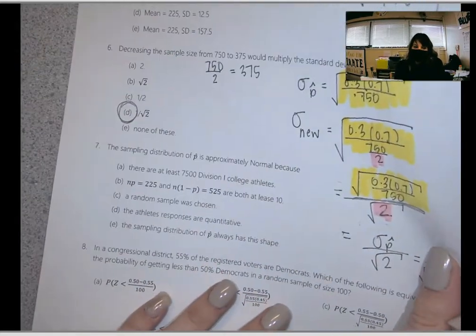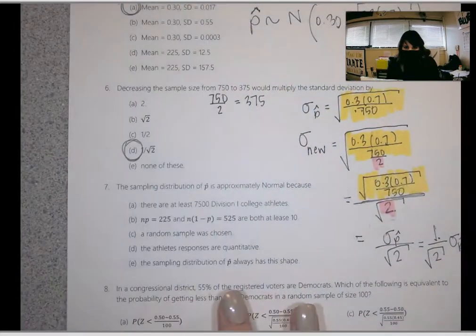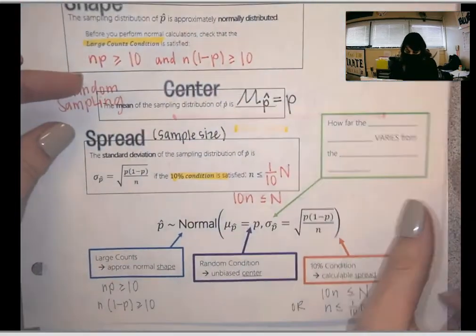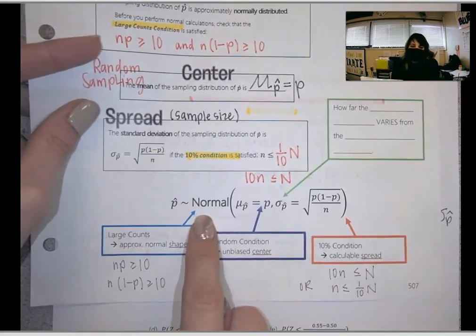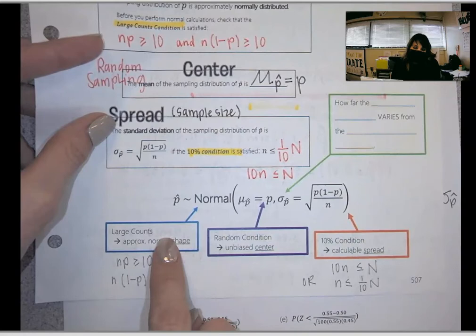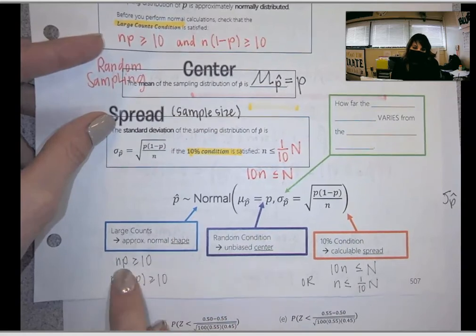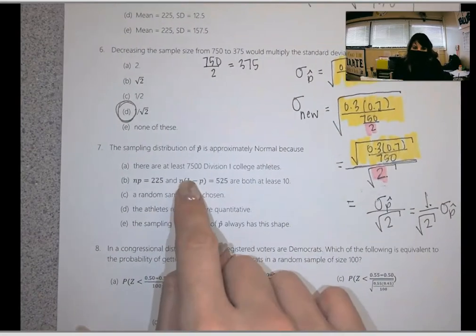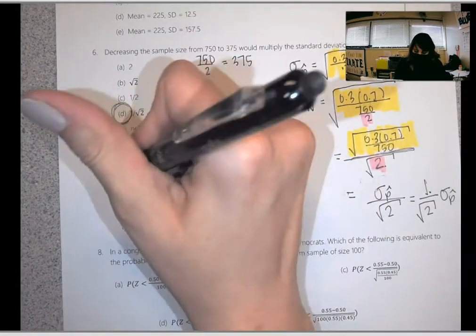Okay, the sampling distribution of p hat is approximately normal because, well, I'm just going to remind myself what condition I need to check for a normal distribution, and that's my large counts. So the only thing that matches large counts is B, as in boy.